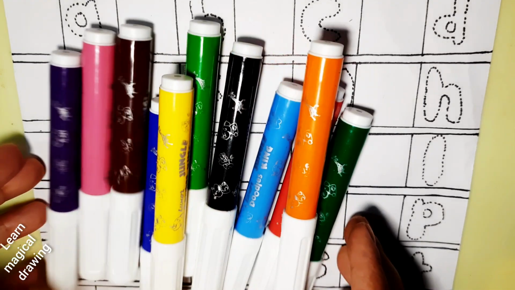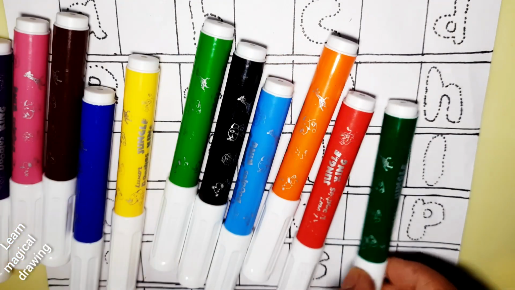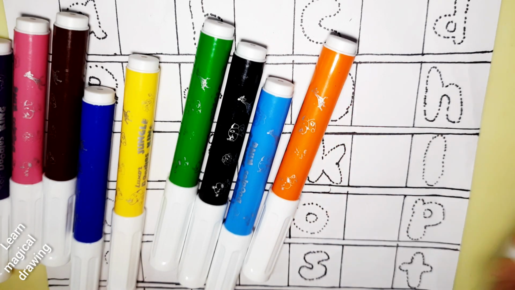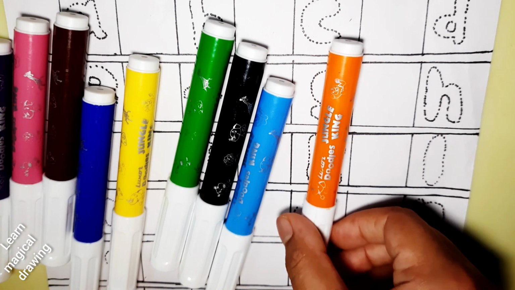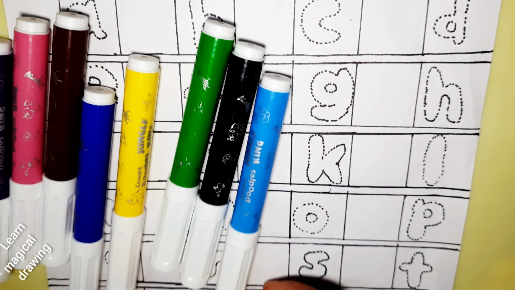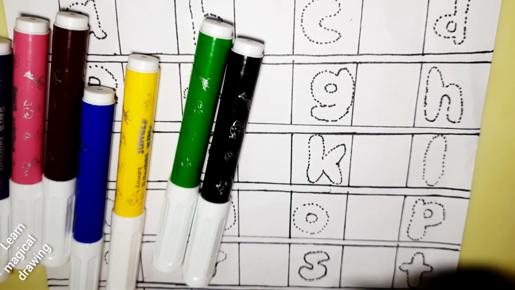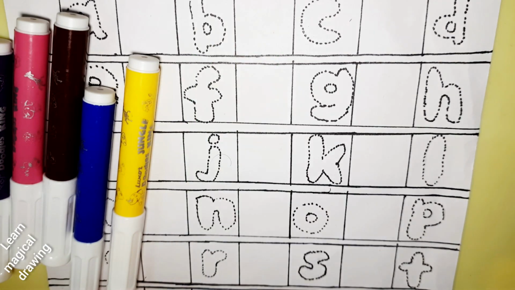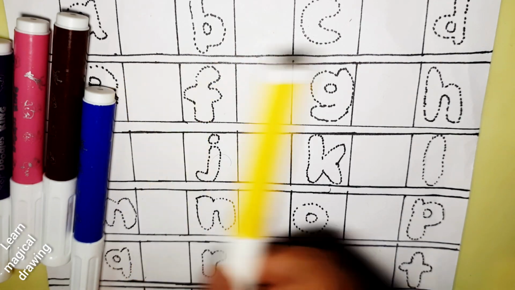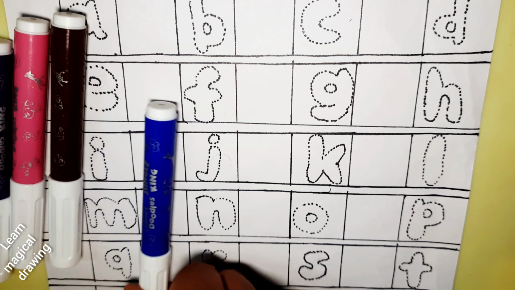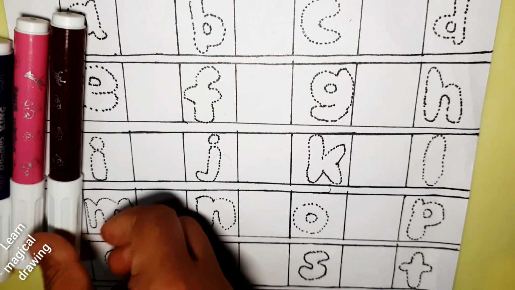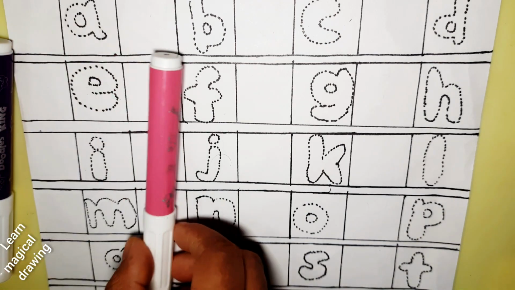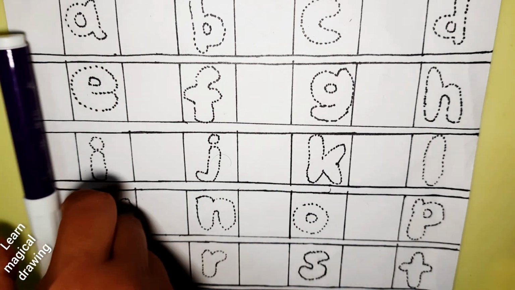Hello everyone, let's learn some colors. Green color, red color, orange color, sky blue color, black color, light green color, yellow color, dark blue color, brown color, pink color and purple color.